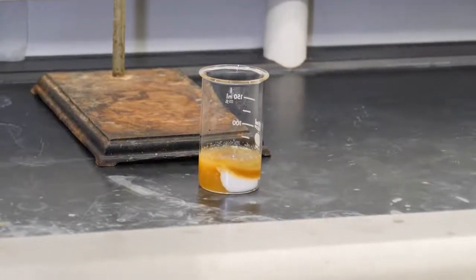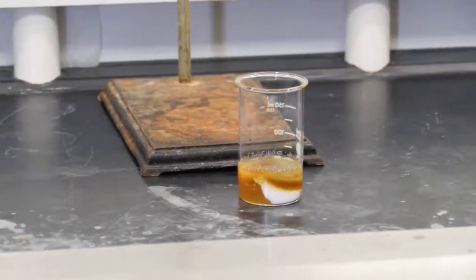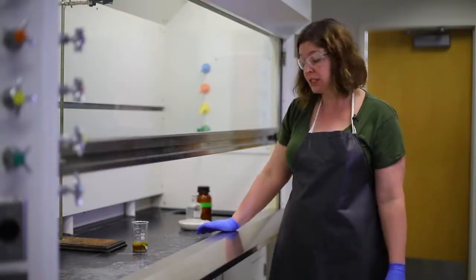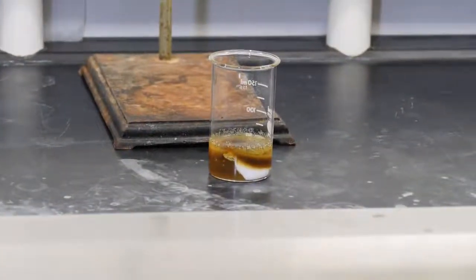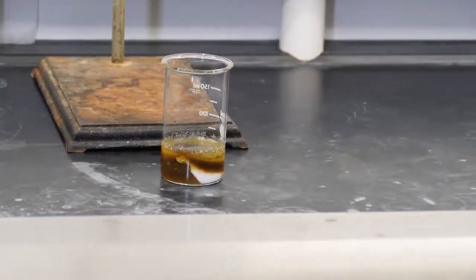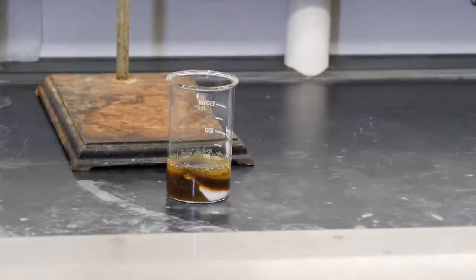And we have our sugar starting to turn color. We're actually beginning to burn. We're chemically burning our organic material, our sugar solution. As we let this go on, it's getting darker and darker, and we're burning more and more of the sugar material.